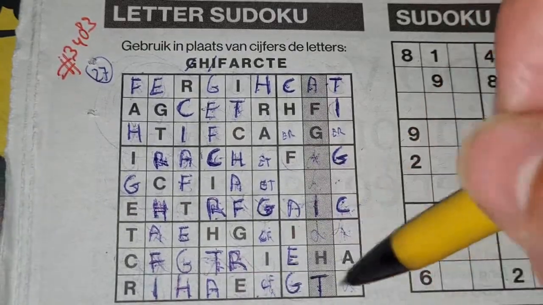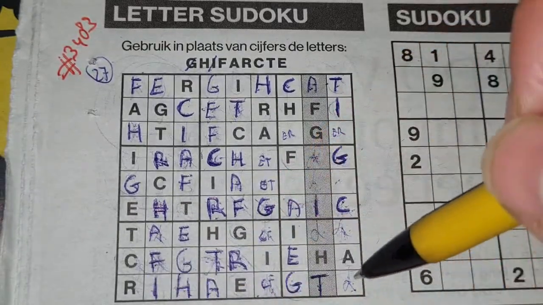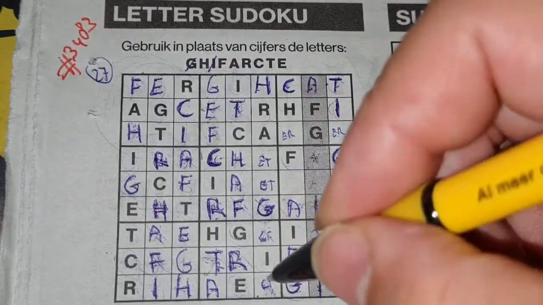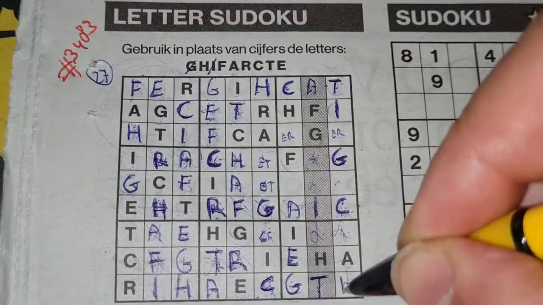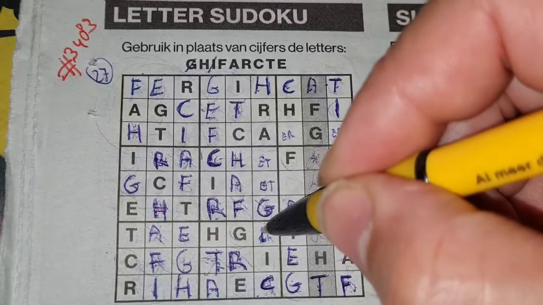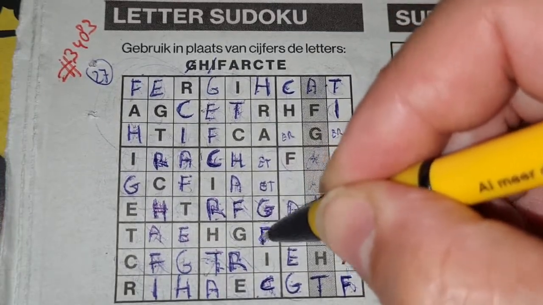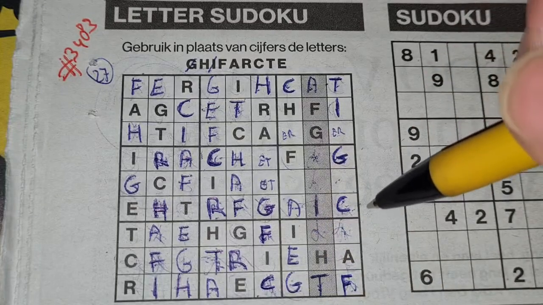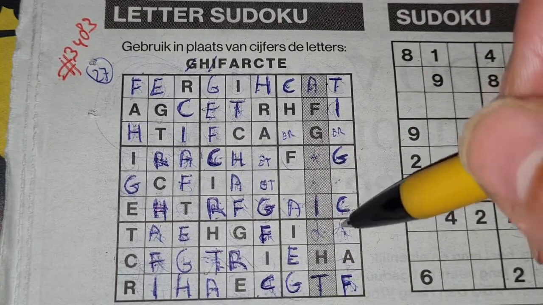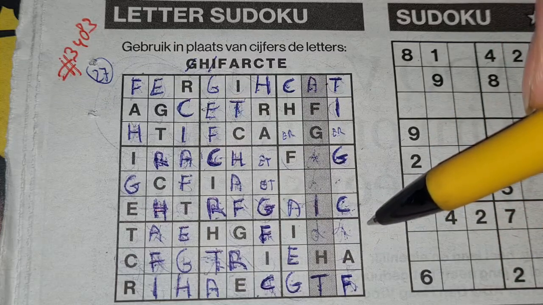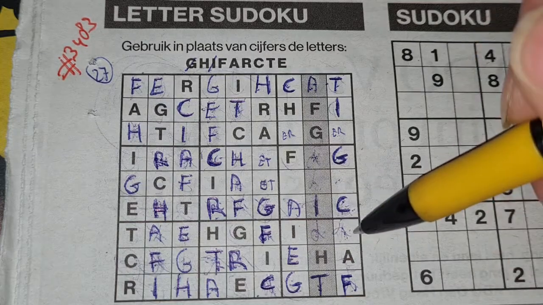Should be there. Two missing letters in the last row, the C and the F. We have a C there, no C there. C should be here, and the F goes there. One box left in this big square for the letter F. Okay, two missing letters in this big square: the C is missing, and the R is missing.